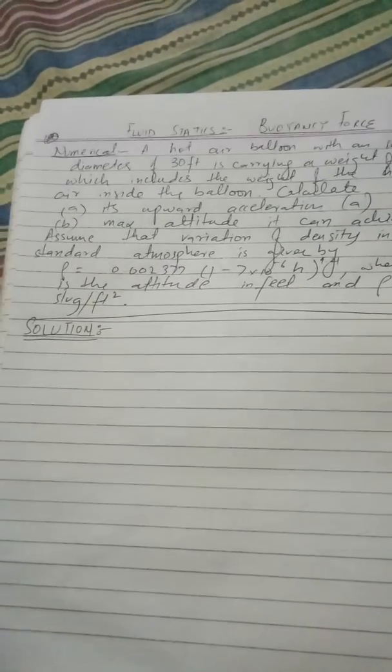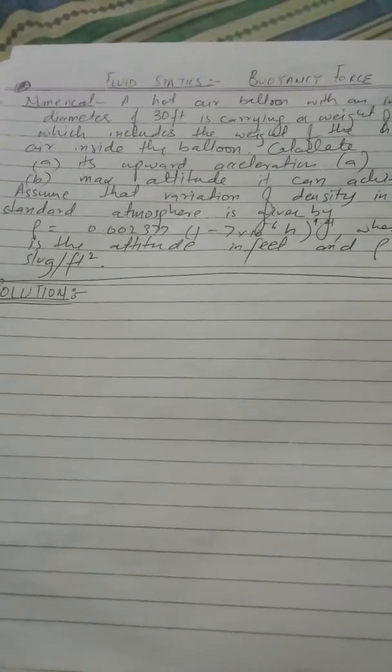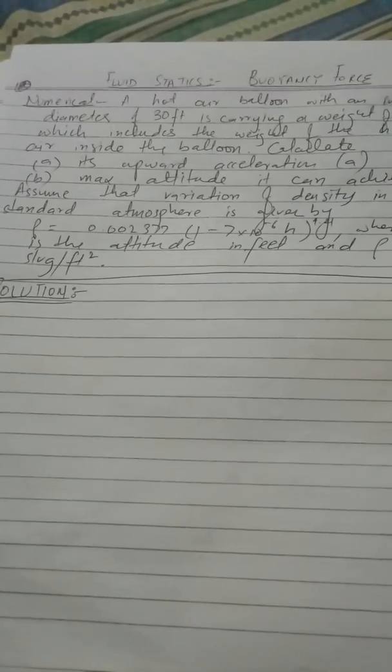It will help us understand other concepts related to the wing and the fuselage, but we are solely handling the buoyancy force and the related numerical.